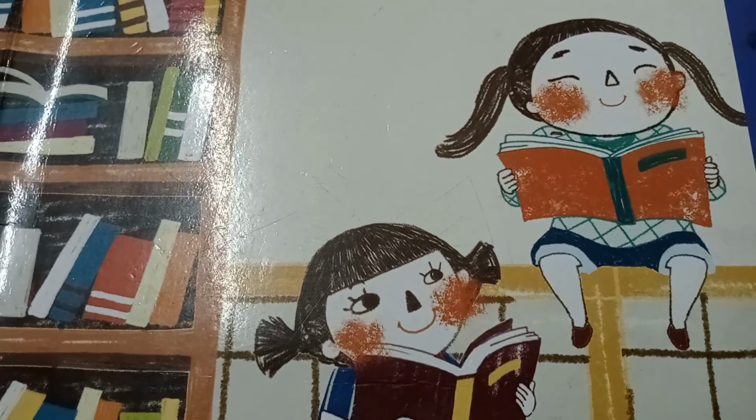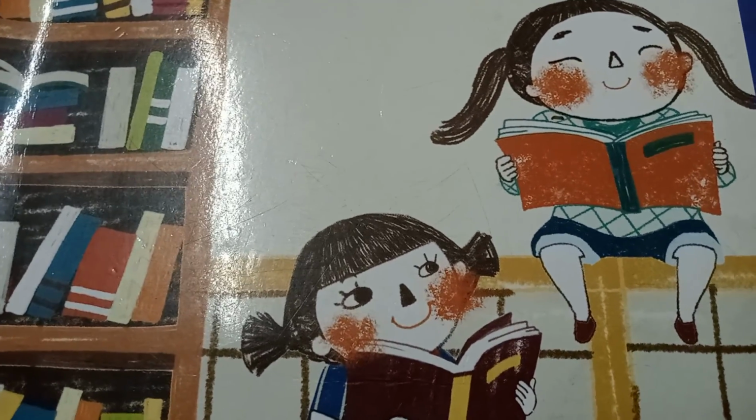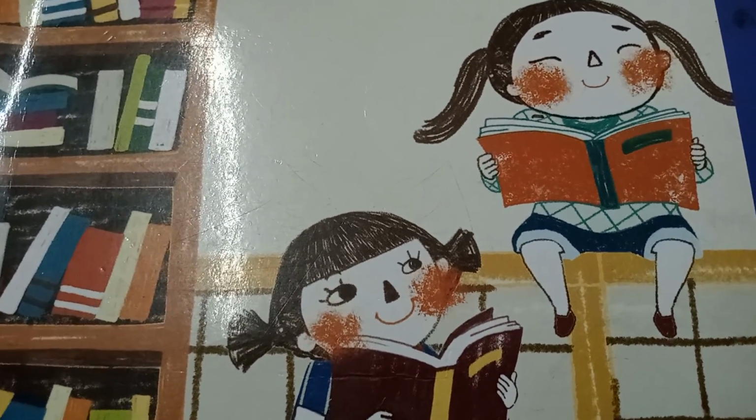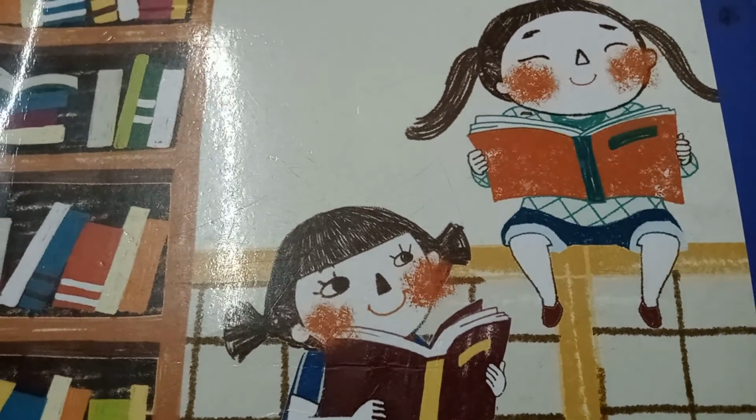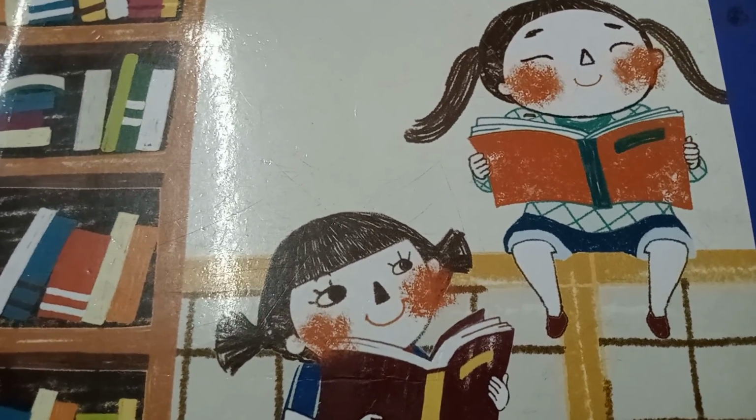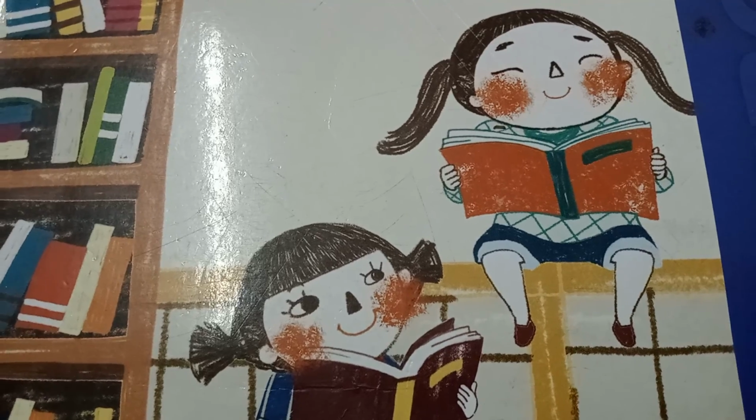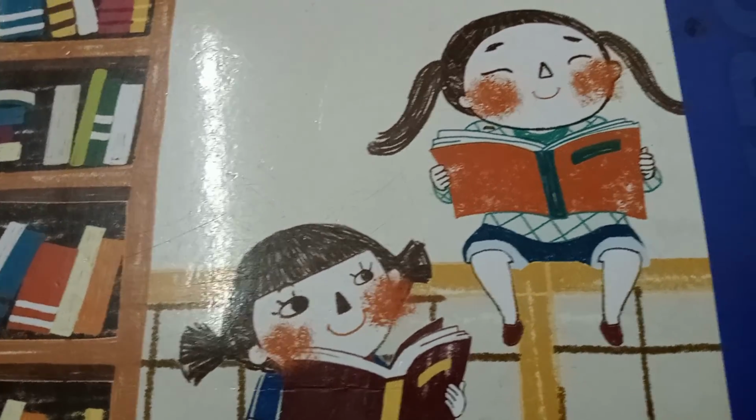A draft is when we write something for the first time. When we are drafting, we only focus on writing our ideas as full sentences. At this time, we do not focus on improving or making corrections, right?